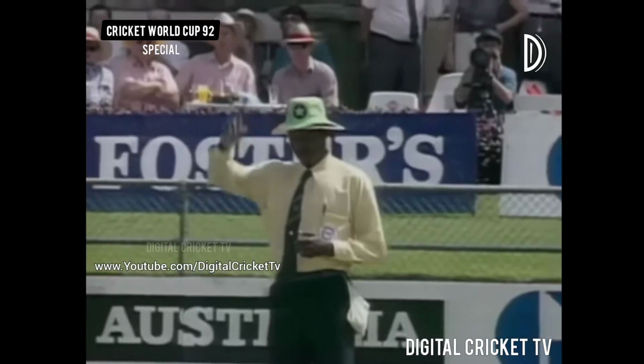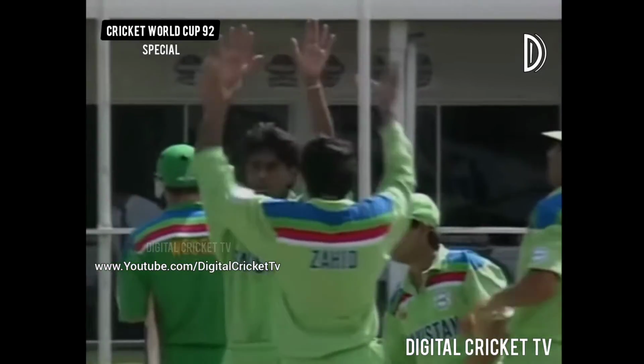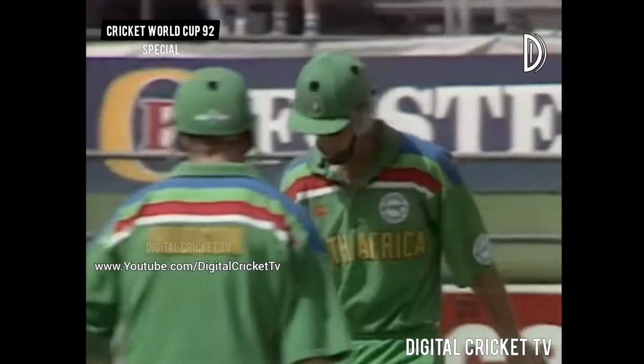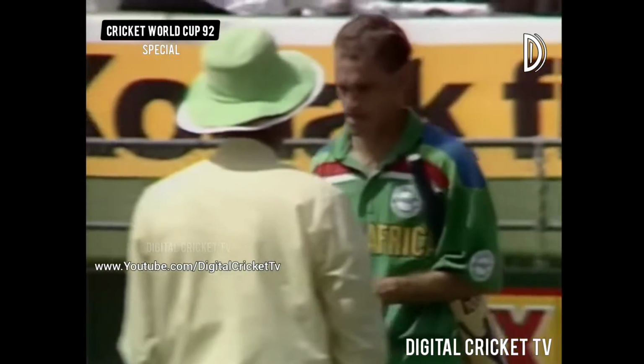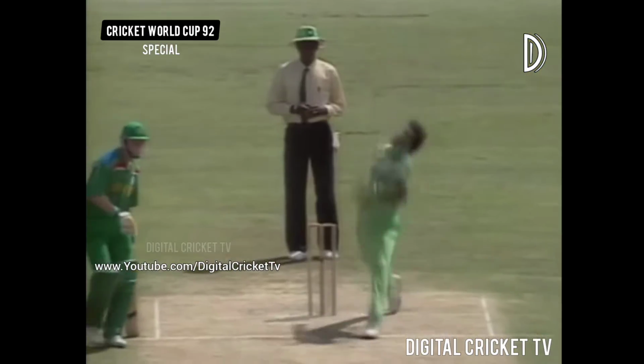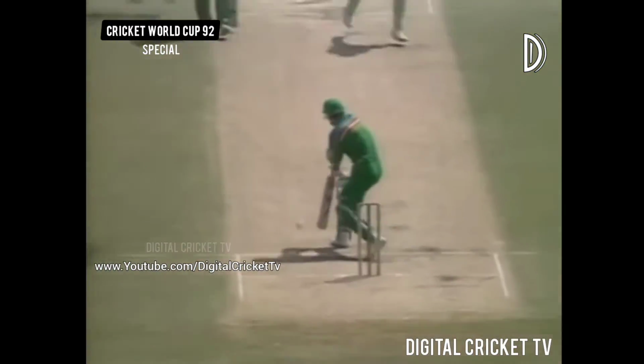Oh, that's out. Caught behind. Surely, oh, that's got to be out. And quite right. Wessels not moving. Leave it to the umpire. The umpire took his time, and as a result was able to rectify that situation, and up went his finger. Yes, I like the style of umpire Steve Bucknor. He makes the batsman look at him.